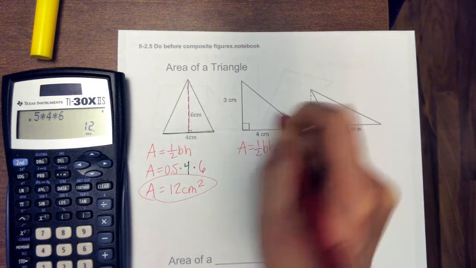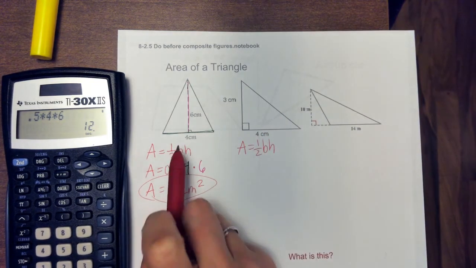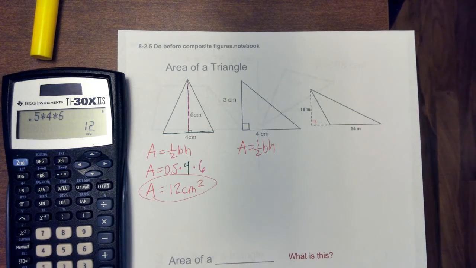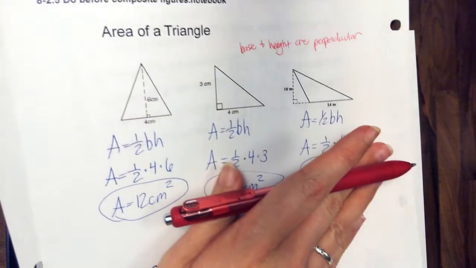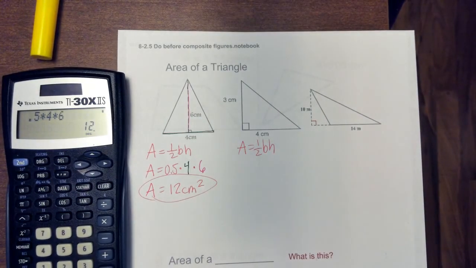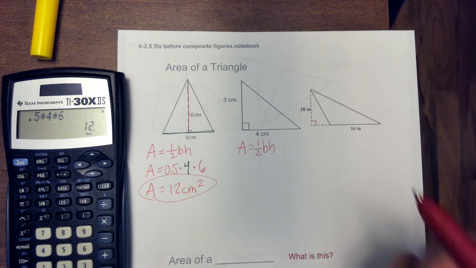Next one, again, always write your formula out. I don't care that I have it right here. Guys, I already have these notes worked out for this chapter and for this lesson. And if you notice, I write it out every single time. Okay? So I'm not just telling you to do that. I do it myself. It helps me as well.